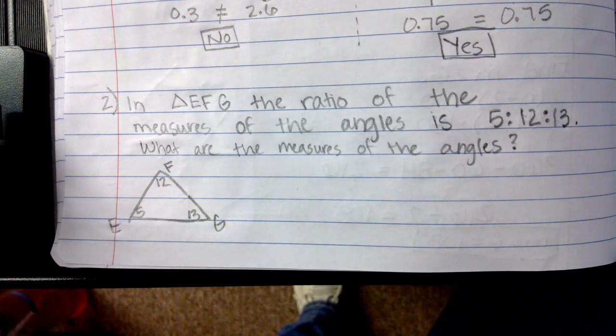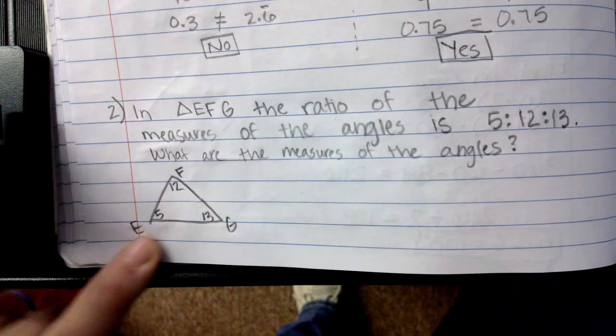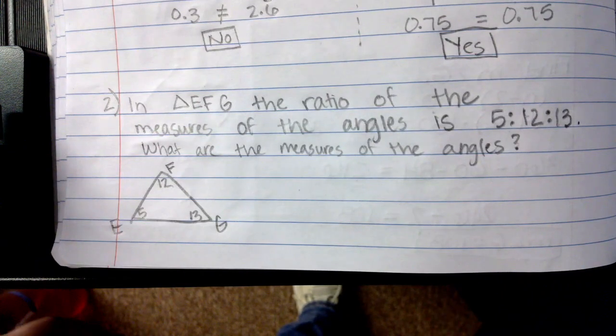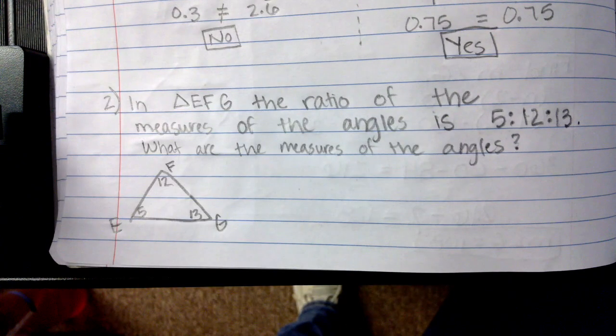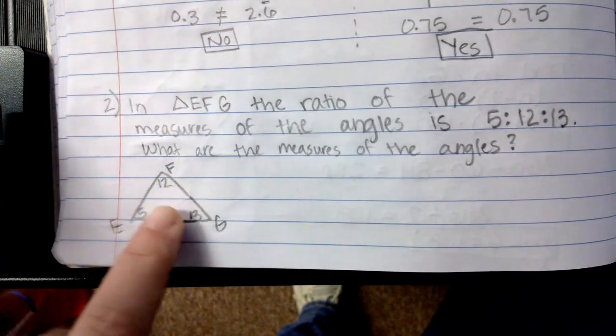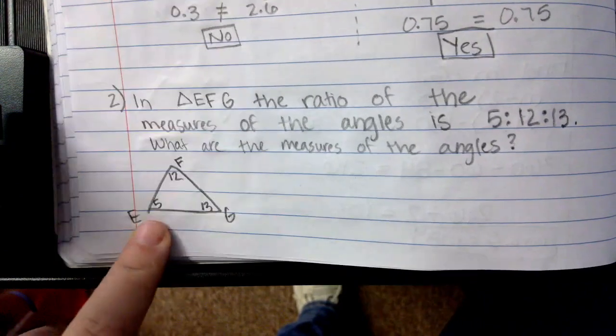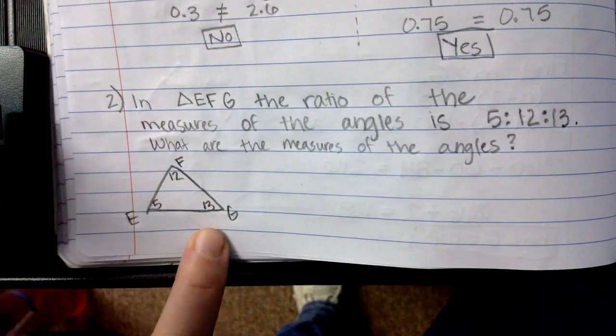What do we know about a triangle and the angles in a triangle? They have to add up to 180. Does 5 plus 12 plus 13 make 180? No. So what we can do is keep adding on. If I add another 5 here, another 12 here, another 13 here, that'd be 10, 24, 26. Is that going to make 180? No. So we have to make sure that we're multiplying these all to keep the ratio the same, the proportion. We have to multiply them all by the same number. But we don't know that number right now.